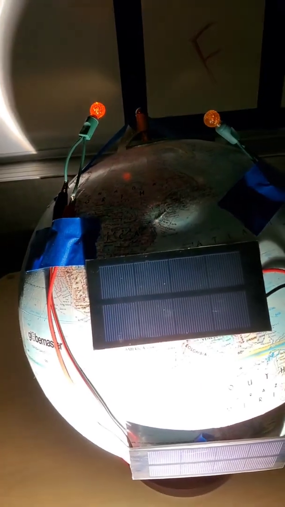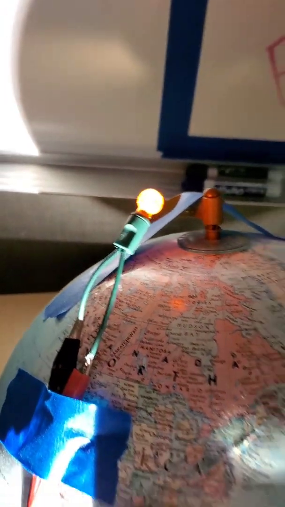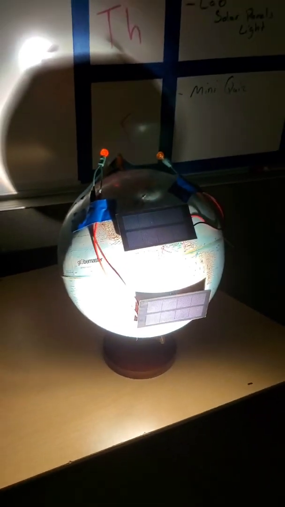Which is brighter? The solar panel on the top or the solar panel on the bottom? Which one is lighting up more? Okay, if I walk back, you can see that a little better.